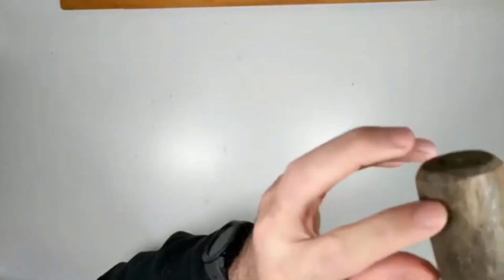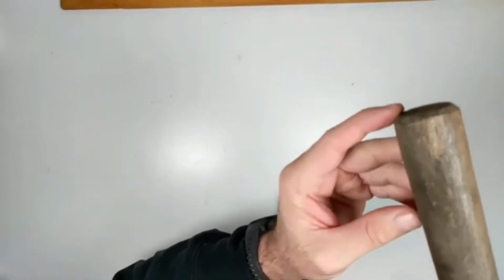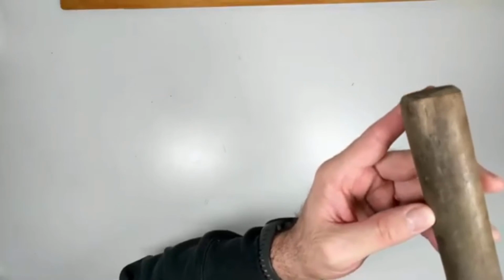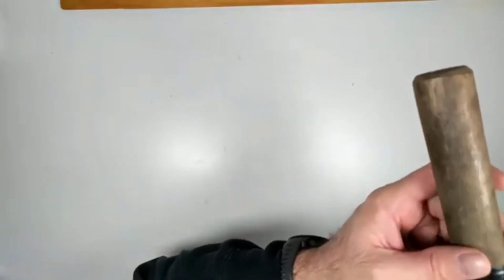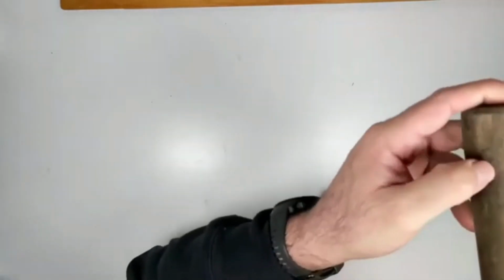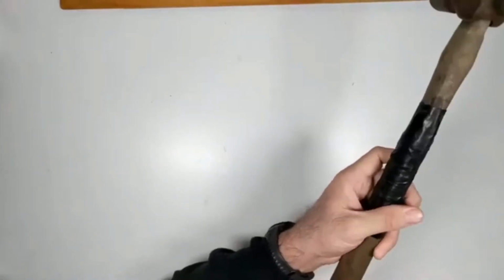I don't know if that's in focus. There we go. And as I turn the handle, you can see where my hand has been on this wood is really quite shiny. And it's not shiny in the grooves of the wood, which is quite interesting. And of course, the black plastic is super shiny. It's broken, so I've got some gaffer tape on there.